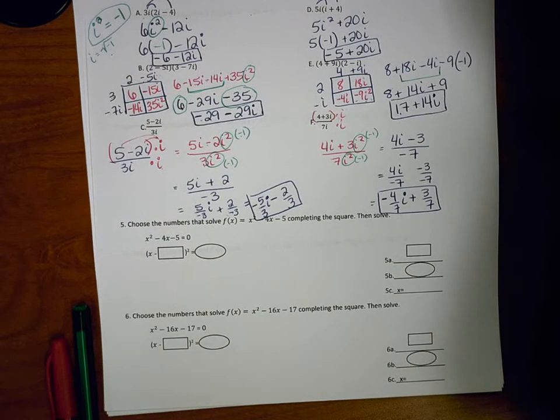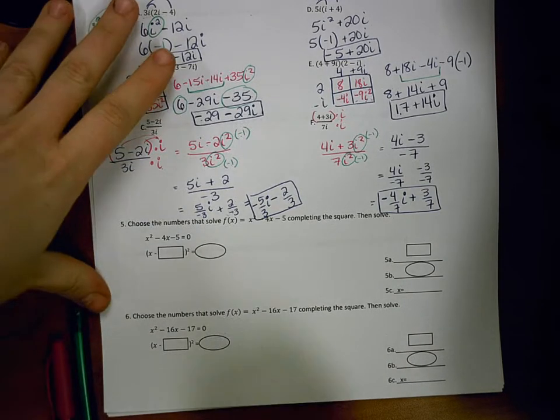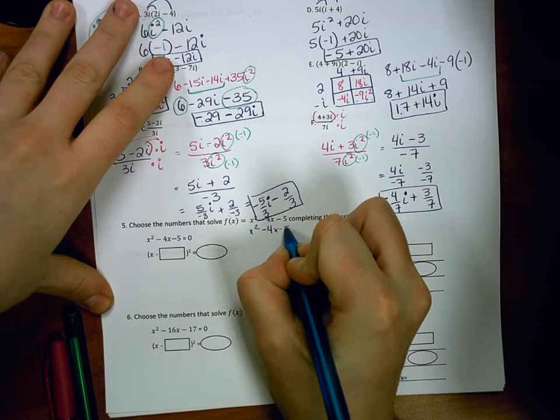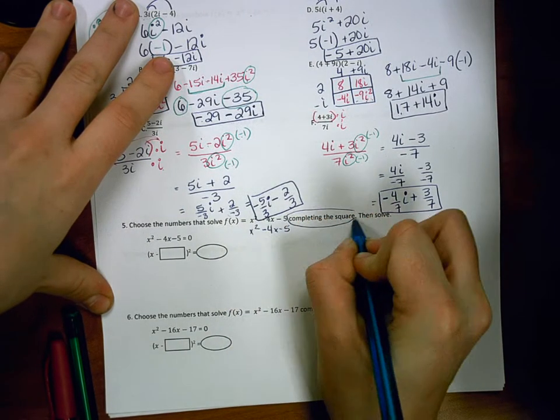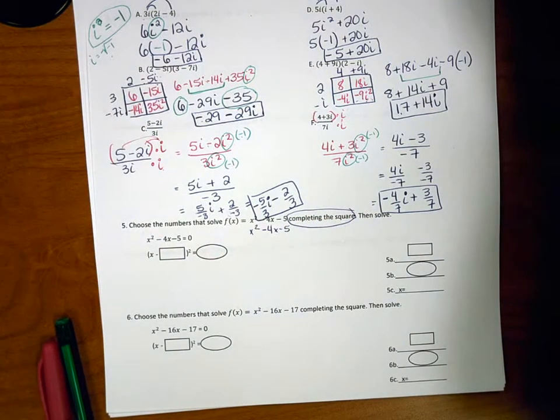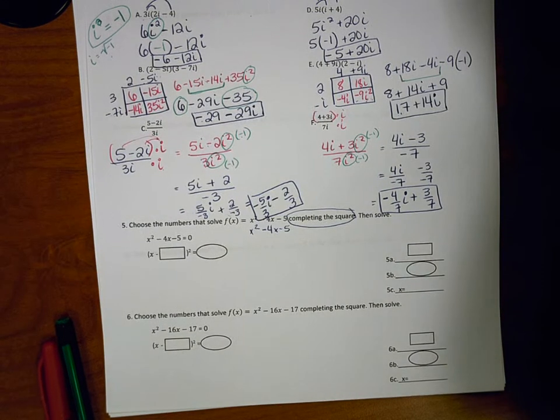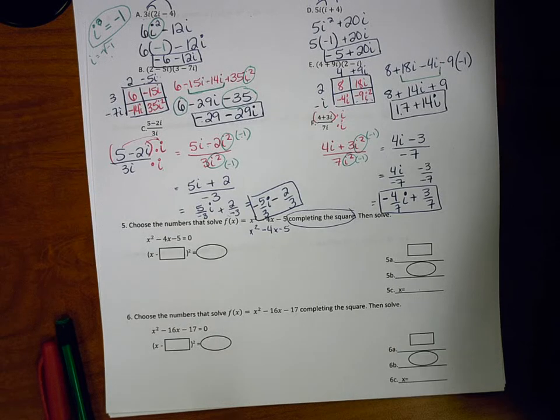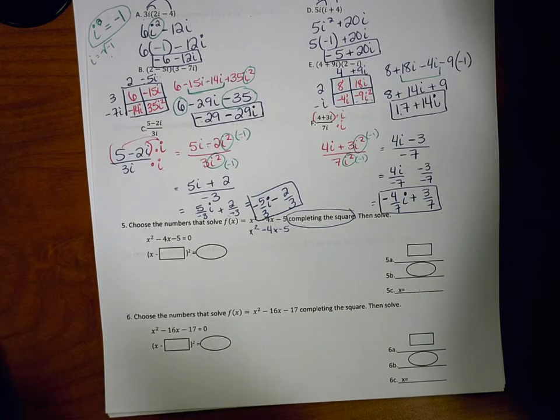Okay, number 5. Choose the numbers that solve x squared minus 4x minus 5, completing the square. You must solve by completing the square. If you want to check your answers using the quadratic formula and make sure that these C values are the same for yours, that's okay. But you must fill in the correct boxes for completing the square.